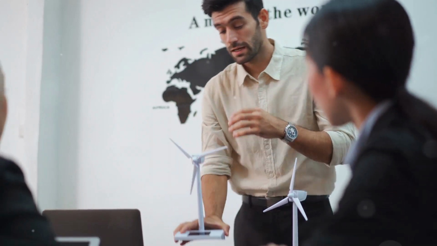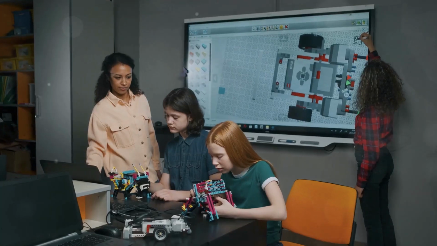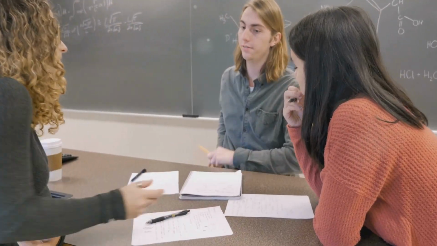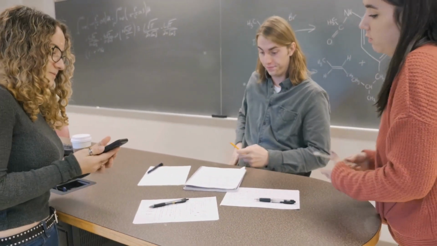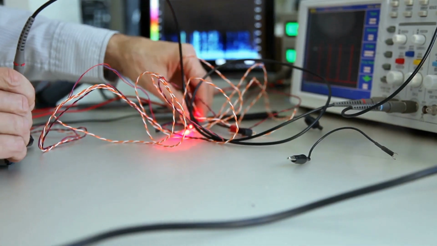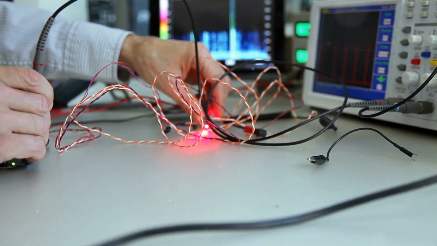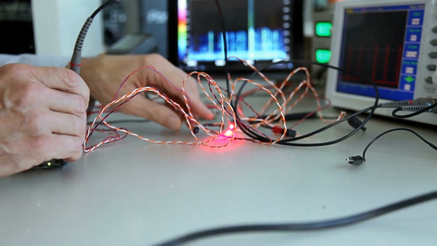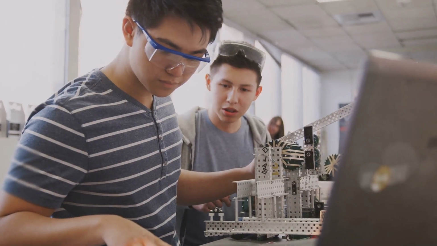Senior year, specialization and capstone. Fall semester, senior seminar and digital design. Senior seminar provides guidance for transitioning from academia to industry. HDL-based digital design enables us to program directly in hardware description language, or HDL, for designing digital circuits.